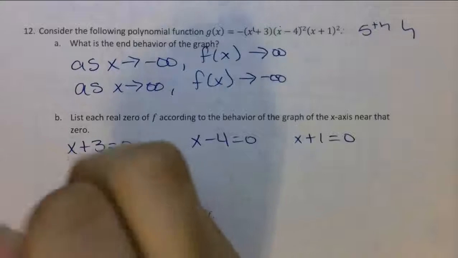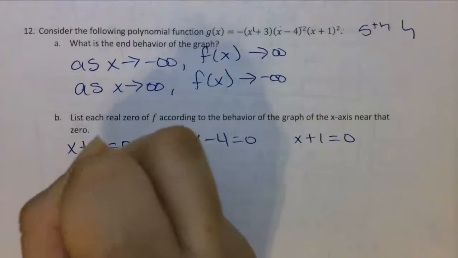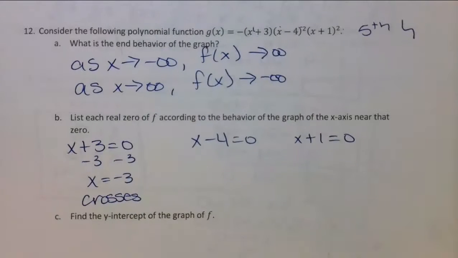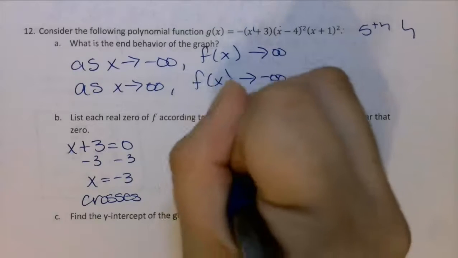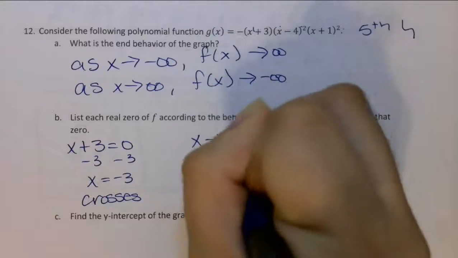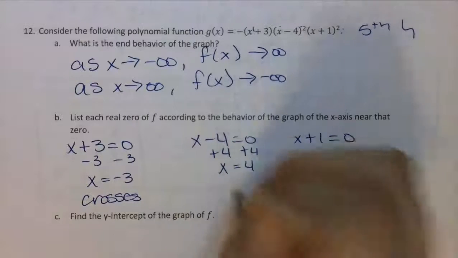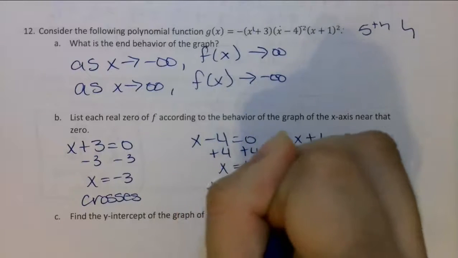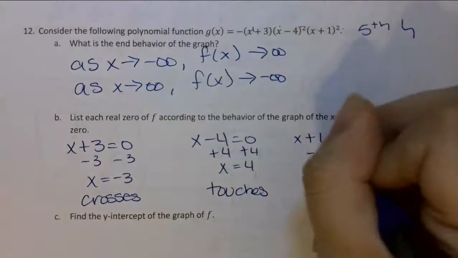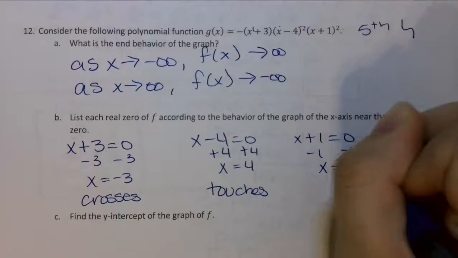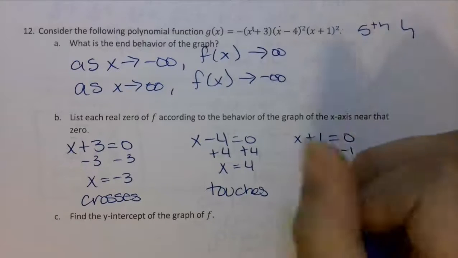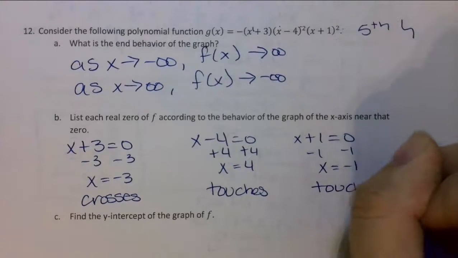That only happened once, so it crosses through the x-axis. This one, I add 4 to both sides, I get x equals 4. Happened twice, so it touches. This one, I subtract 1, I get x equals negative 1. Also happened twice, so it also touches.